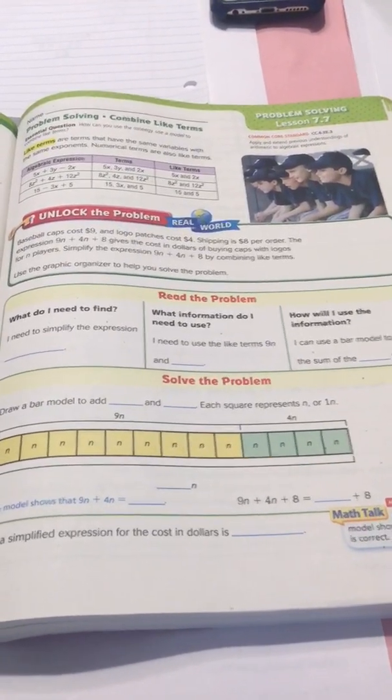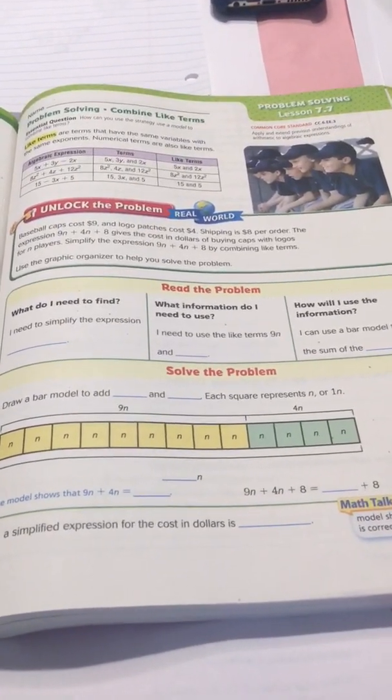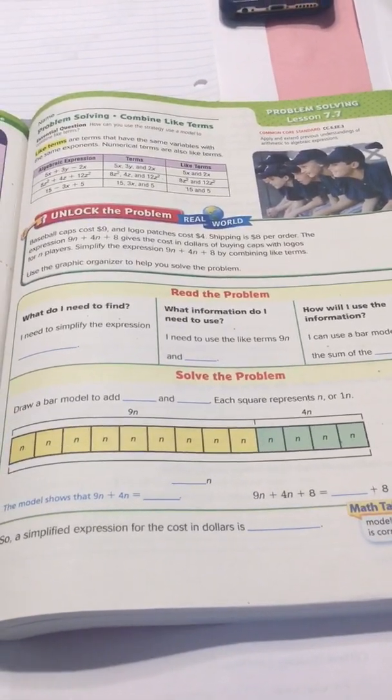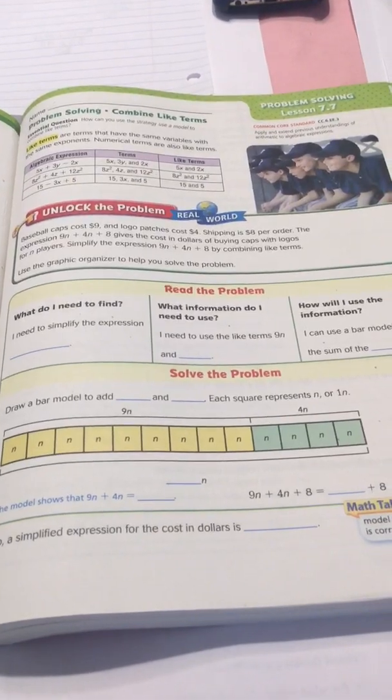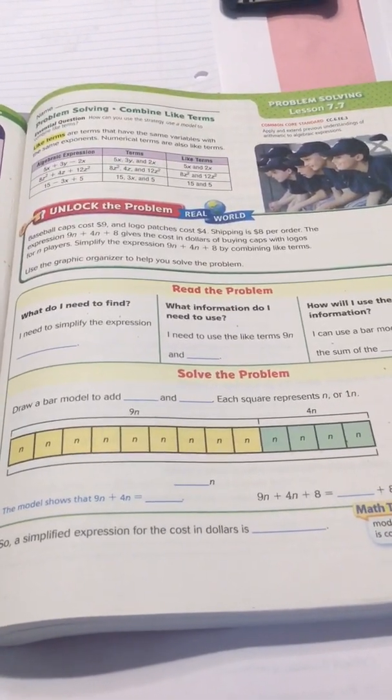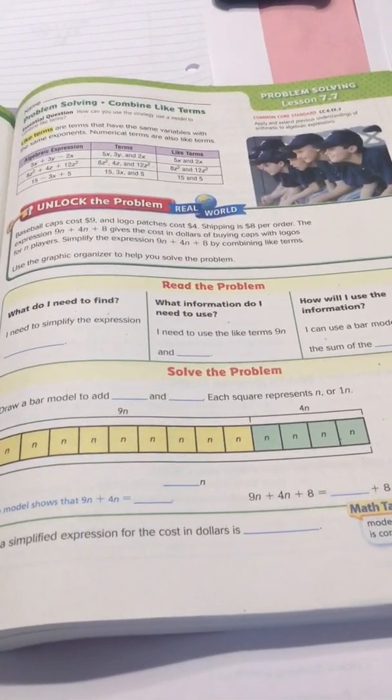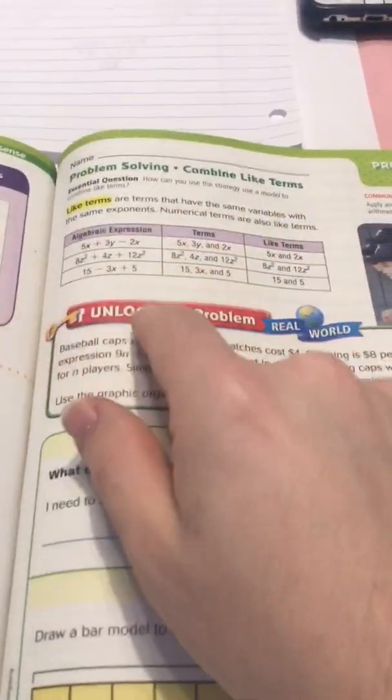Hi. So today we're going to be talking about problem solving, combining like terms. Like terms are terms that have the same variables with the same exponents. Numerical terms are also like terms. So they're giving us some examples up at the top.